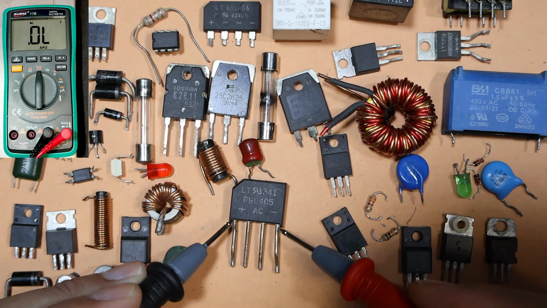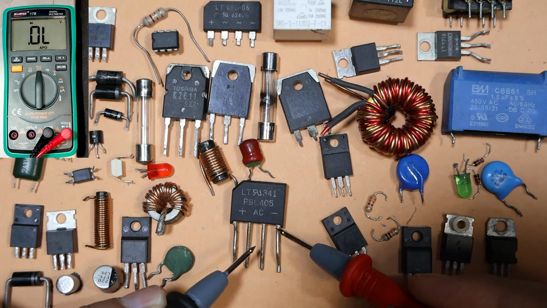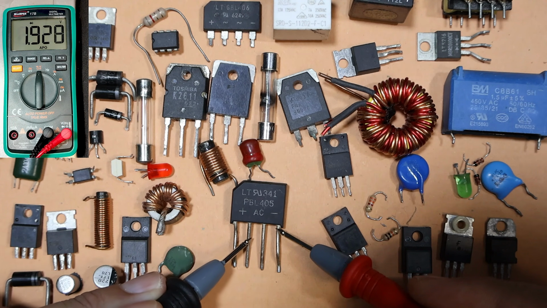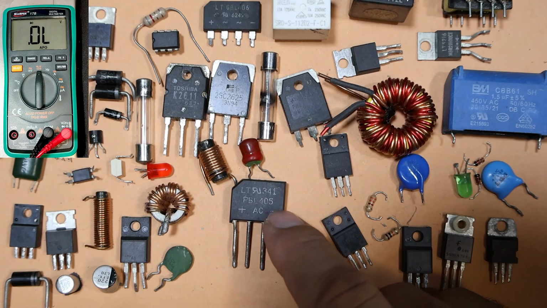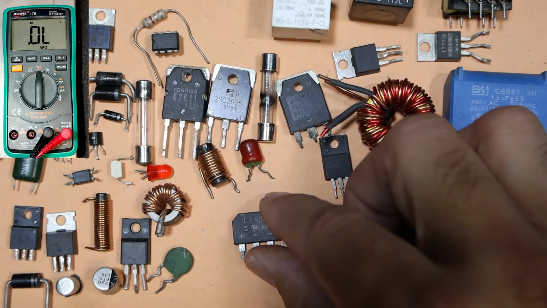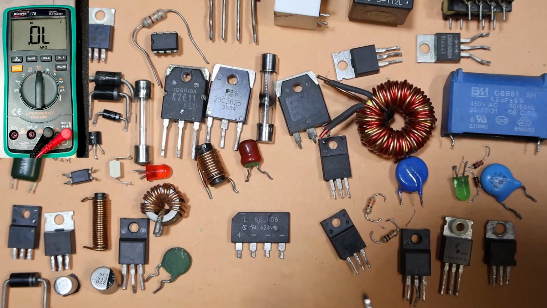Then we have to put the red probe here on the negative terminal and check the third diode, 0.5, fourth diode, 0.5. Means the bridge rectifier is good. Let's check another bridge rectifier. This one, for example, here we have a second bridge rectifier. As I told you, we always locate the terminals.